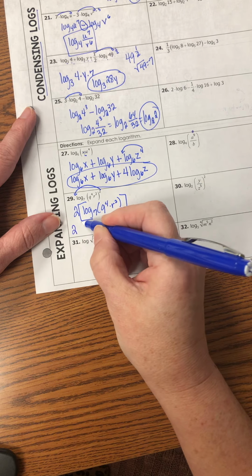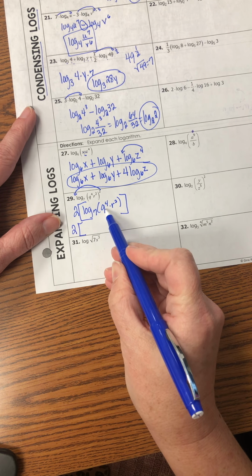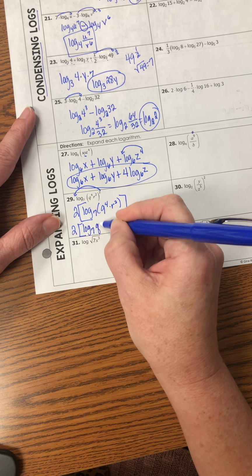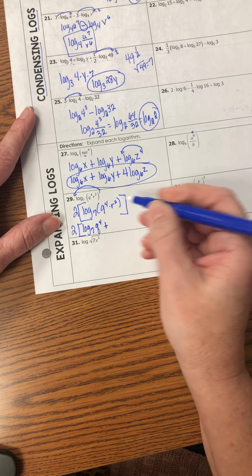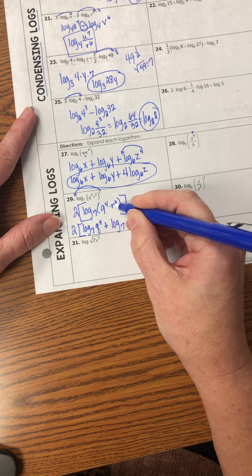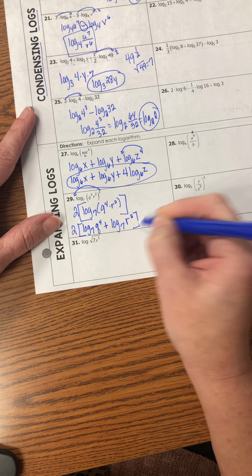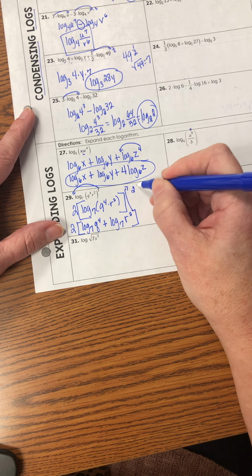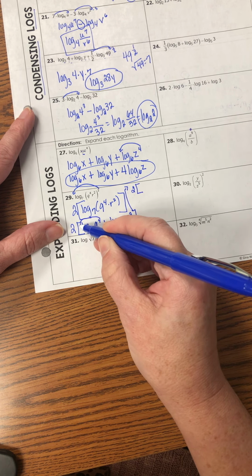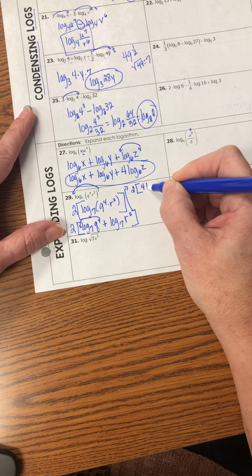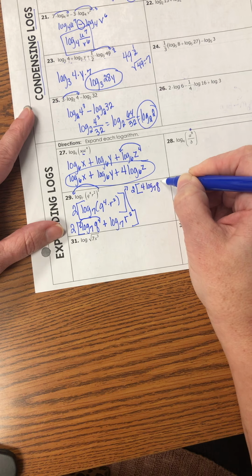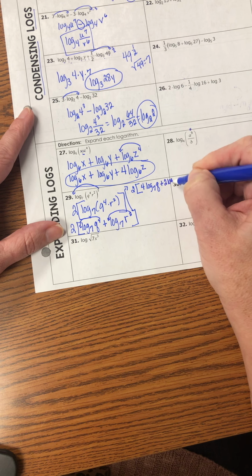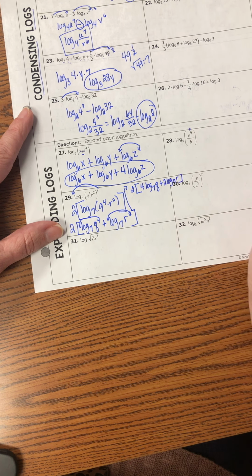So now I'm going to have 2 times log base 7 of the first part of my product, which is going to be q to the 4th. And then since I have times, I'll put plus, and I'll do log base 7 again of the second part of my product, which is r squared. Now I'm going to bring your exponent of 4 in front of this log, so I'll have 4 times log base 7 of q, plus bring this 2 in front of this log, and I'll have 2 times log base 7 of r.